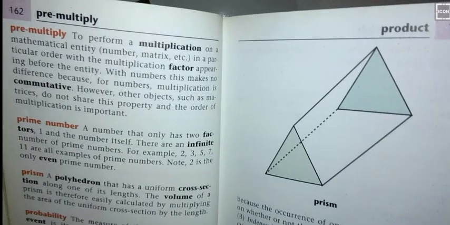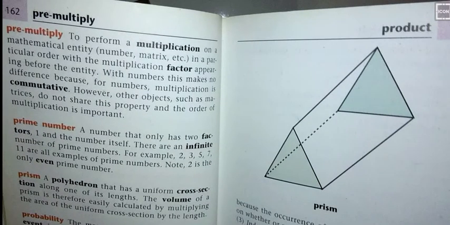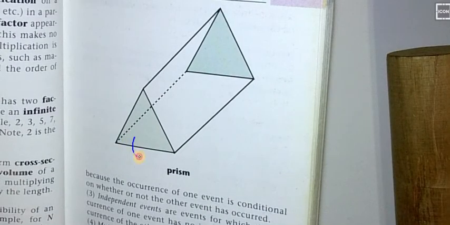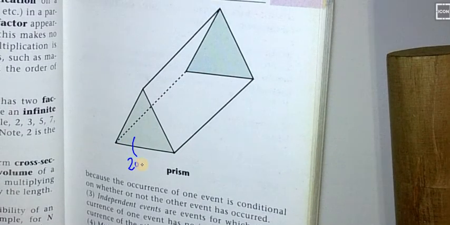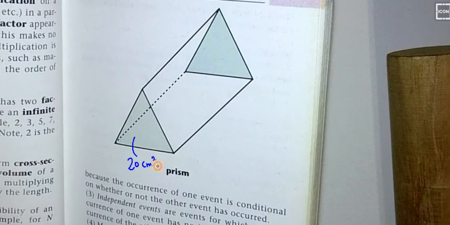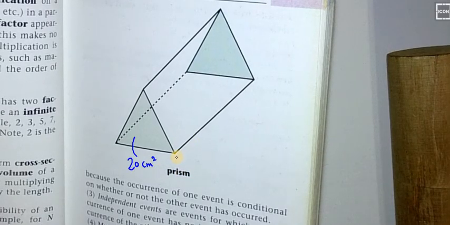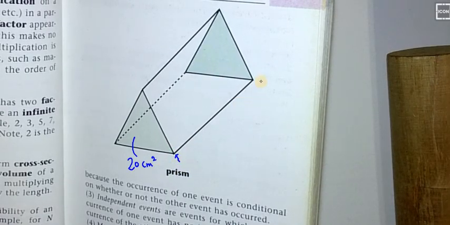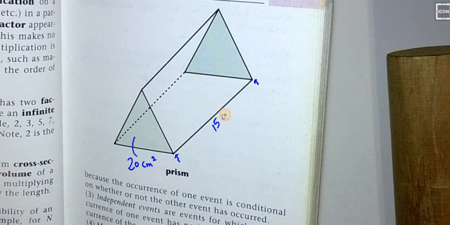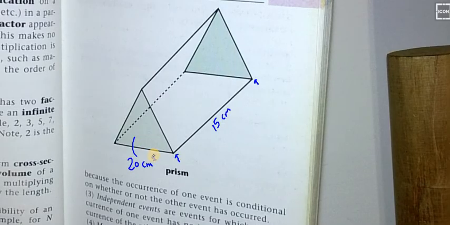So in other words, let me show you exactly what I'm saying here. Now let's suppose the area of this triangle is about 20 centimeters squared. And the distance from this point here to this point here, let's say that distance is 15 centimeters. Remember, this is talking about length, so centimeters. Area, square units.